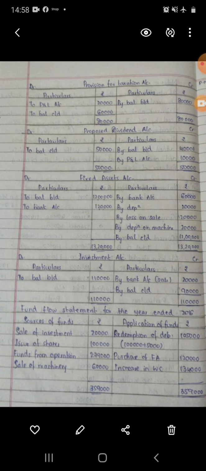It's very easy. You just remember, under the fund flow statement there are three statements we have to prepare. First one, statement of changes in working capital. Second one is the funds from operations by preparing the adjusted profit and loss account. Third one is the fund flow statement for the particular year. Sometimes they ask only for the preparation of working capital, the first statement only, then you prepare only the first statement.